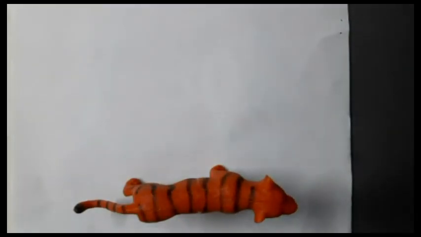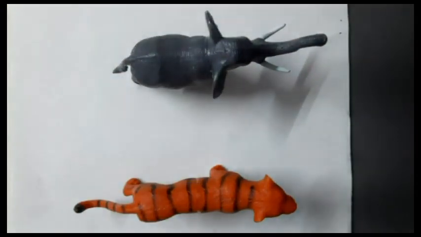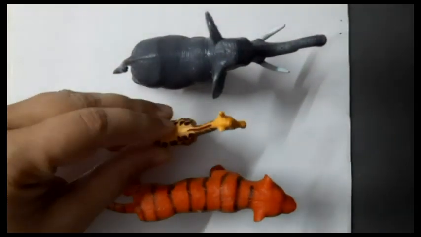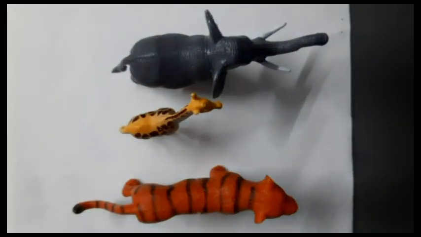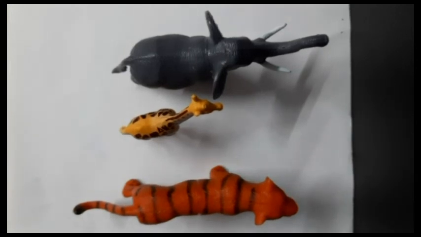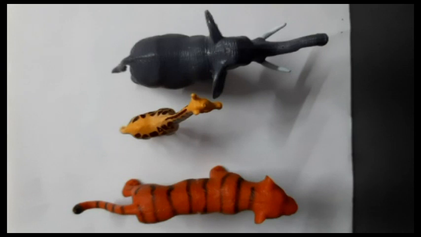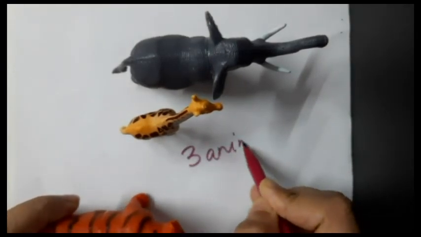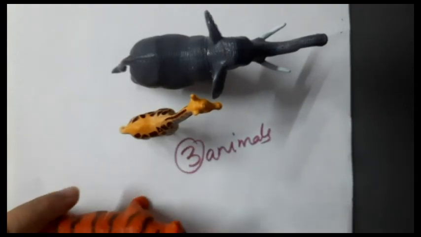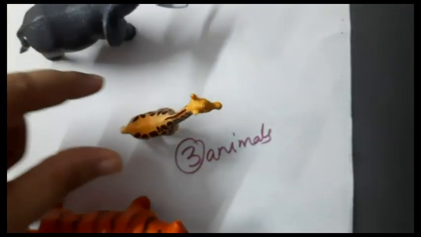Now, dear children, before we move to our uncountable nouns, let us take some live examples and understand more what we have learnt so far. Now see, there are 3 animals before you, right? You can count them. 1, 2, 3. So if I ask you how many animals are there, you will say, ma'am, there are 3 animals. Alright? Now this word 3 is your adjective of number. Why?